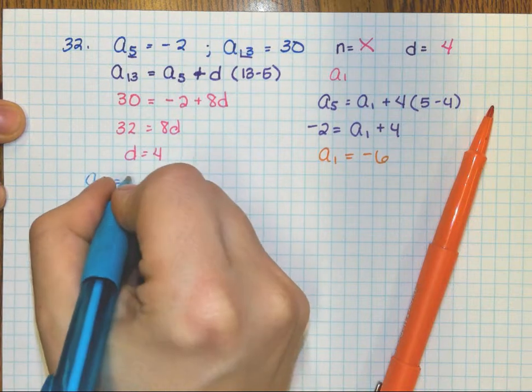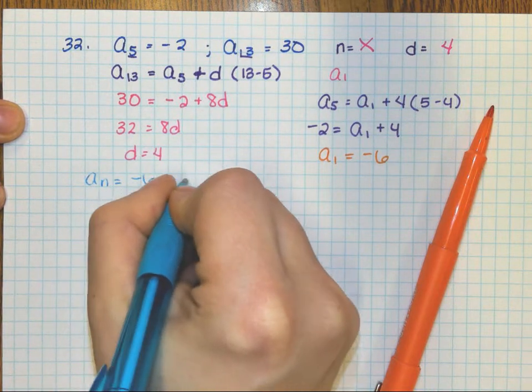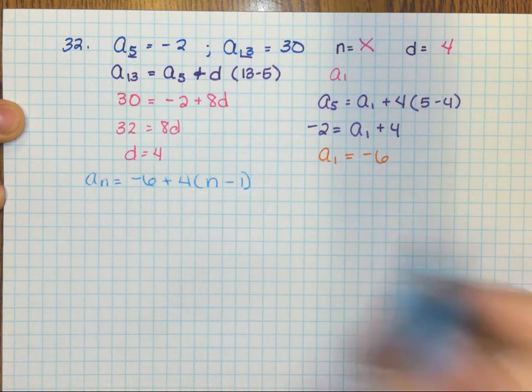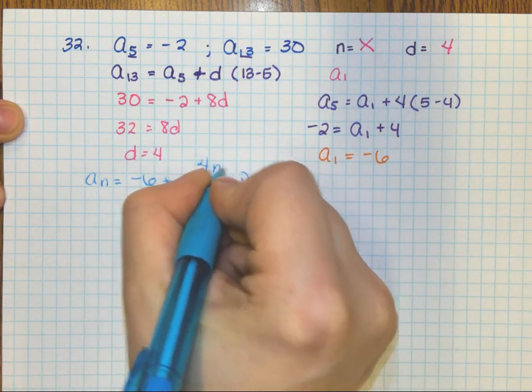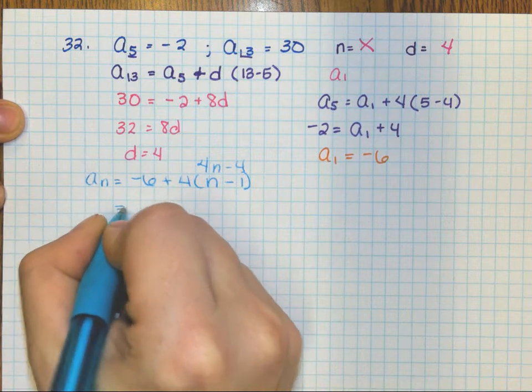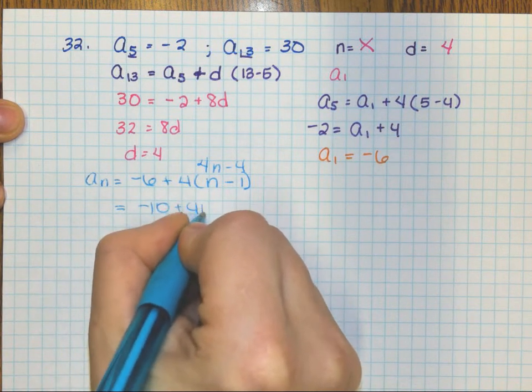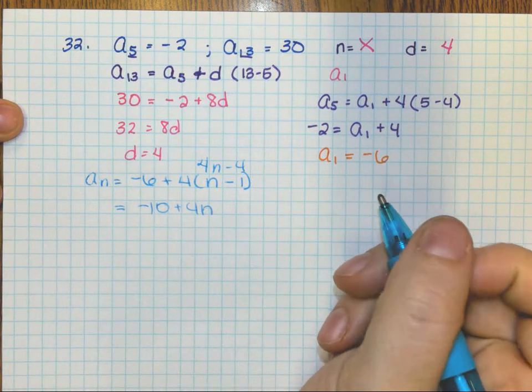And you plug all that together to write your equation. The nth term is the first term plus the difference times n minus 1, making sure we always simplify this stuff. So that's 4n minus 4. So the nth term is going to be negative 10 plus 4n, or 4n minus 10.